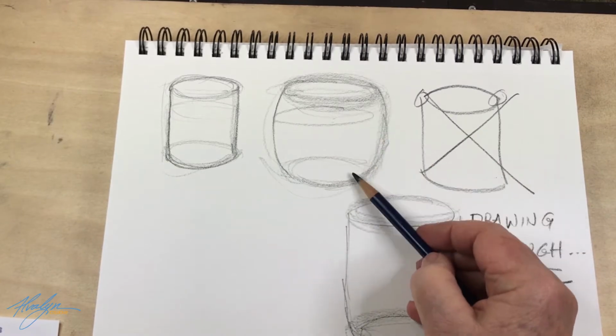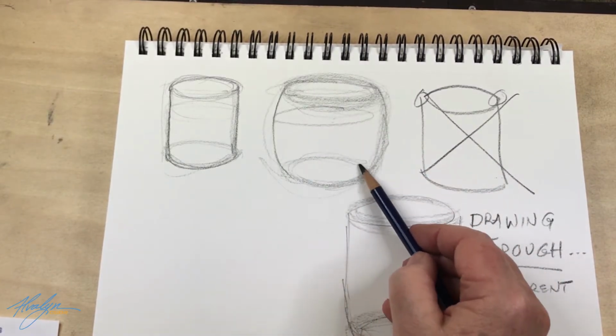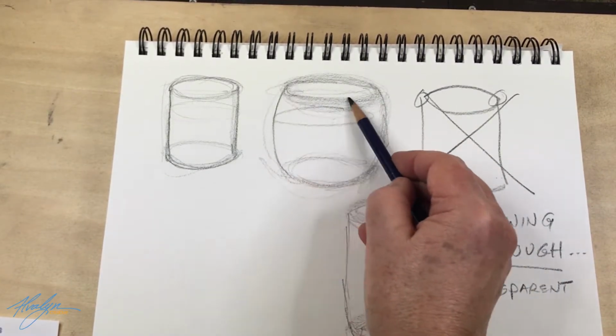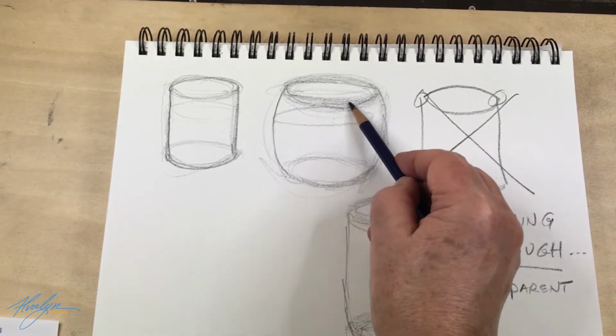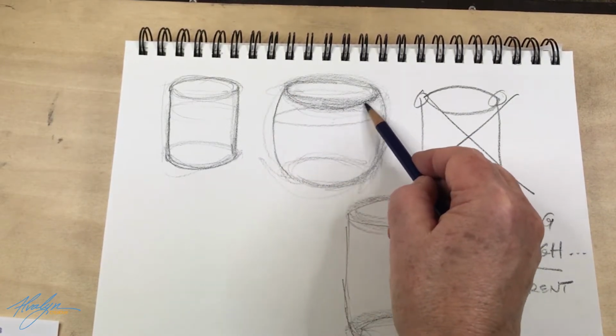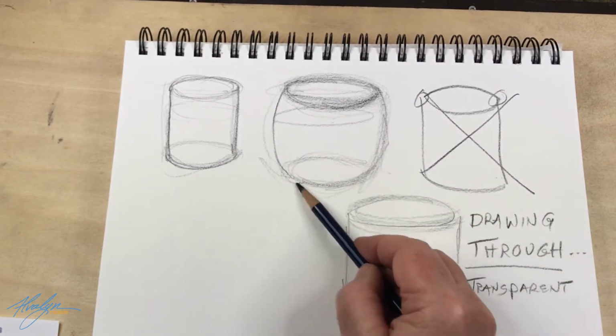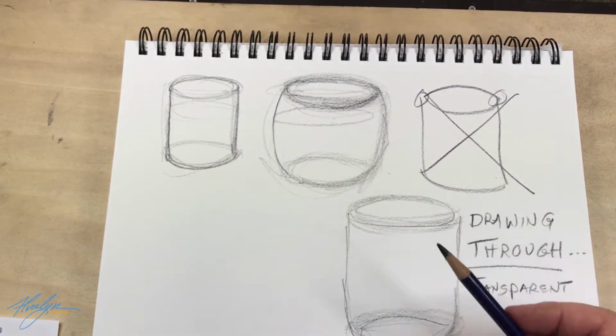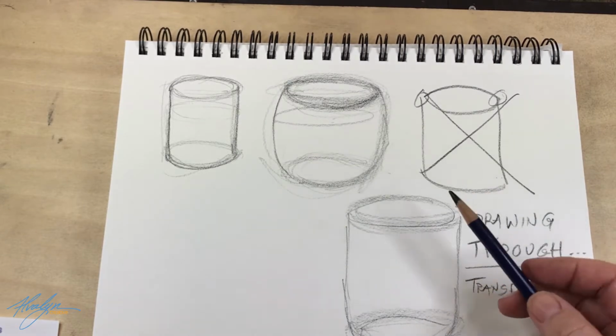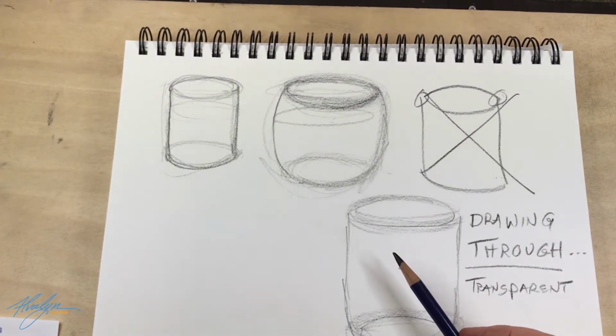And if you develop the drawing, you'll eventually get rid of the backside lines and show only what's visible from the single point of view that you're seeing something from. But drawing through helps you establish the volume of the form, that illusion that you're trying to get.